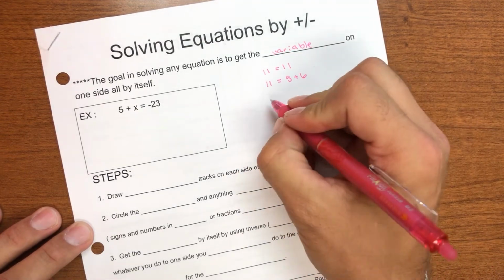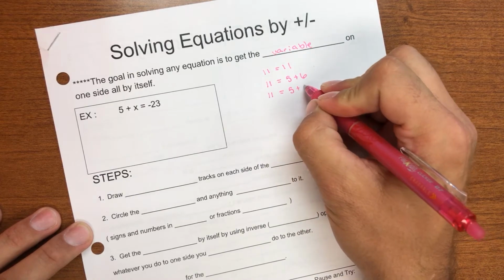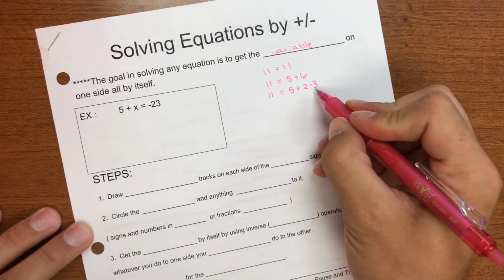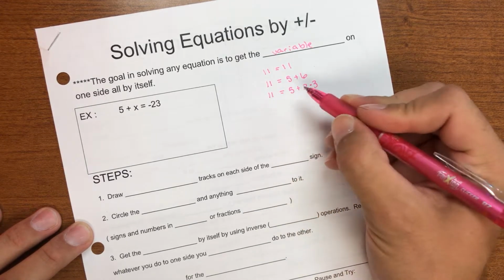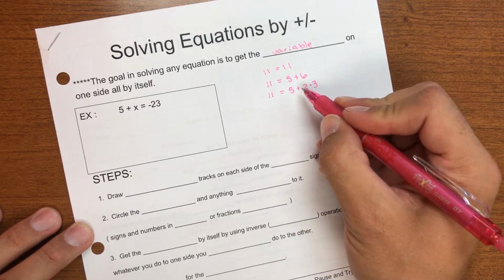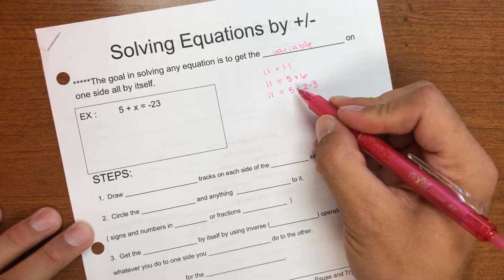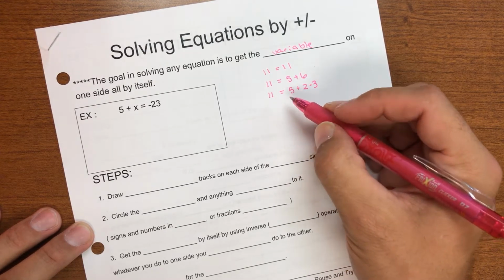I can change that even more. I can say that 11 is equal to 5 plus 2 times 3. 2 times 3 is 6, plus 5 is 11, which is still equal to 11. So I'm manipulating this side of the equation a little bit, but I'm not changing the value. Everything still adds up and multiplies so that this side is equal to 11.